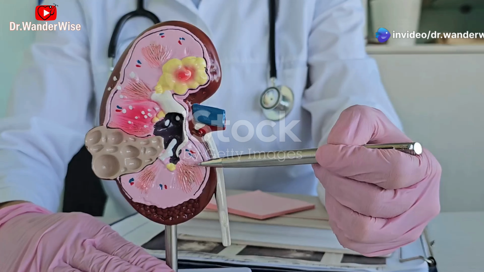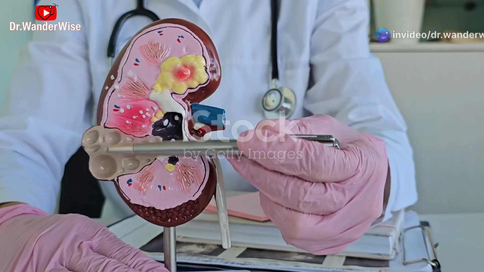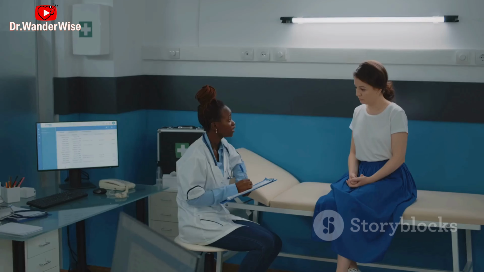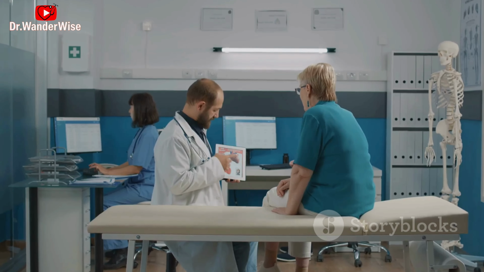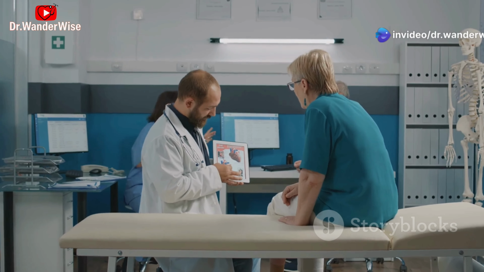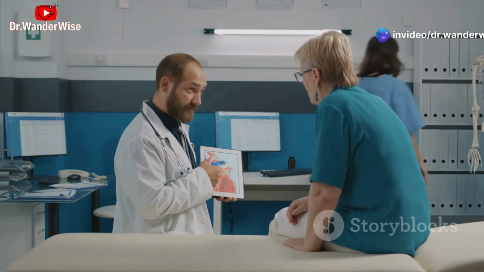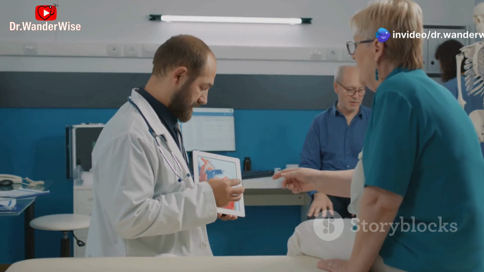Glomerulonephritis and pyelonephritis are both types of kidney inflammation, but they affect different parts of the kidney and have distinct causes, symptoms, and treatment protocols. Below is a detailed overview of each condition, including their etiology, symptoms, diagnosis, and treatment options along with dosages.